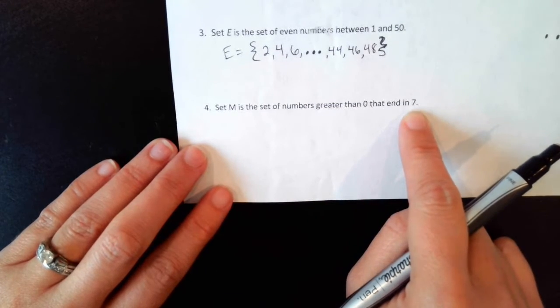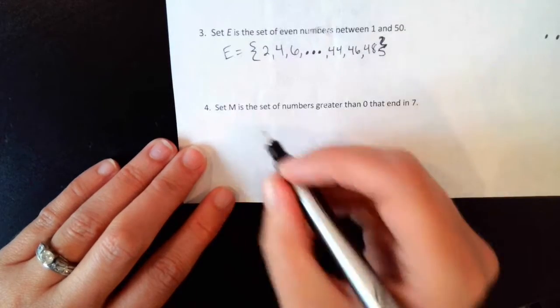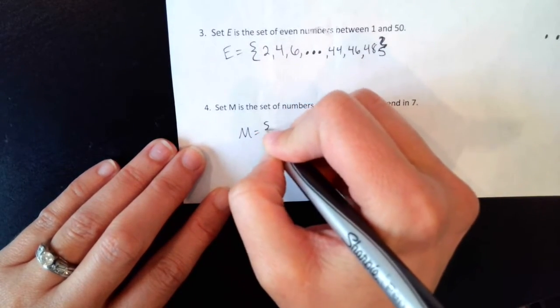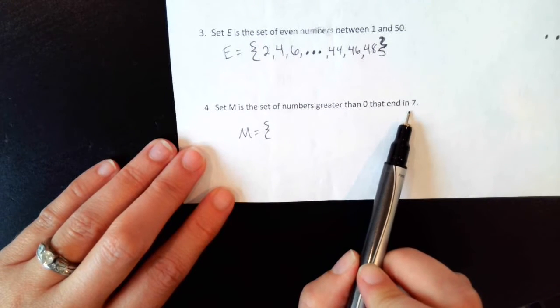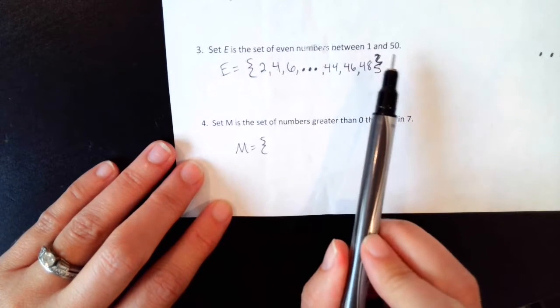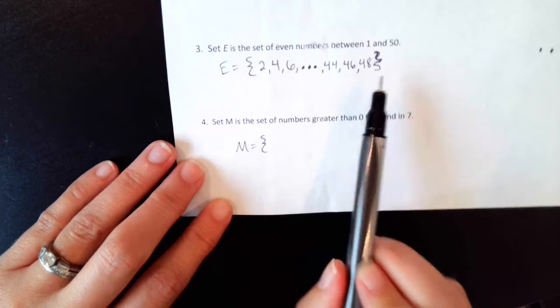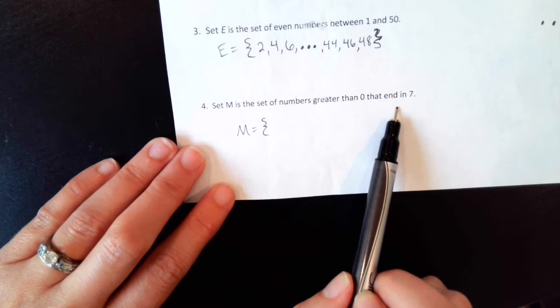So that's numbers like 7, 17, 27, 37. So I have M equals the set. Okay, now this one, is there a stopping point? Right here, I wanted to go between 1 and 50, so I had a clear stopping point. This one just says, what are all the numbers that end in 7?